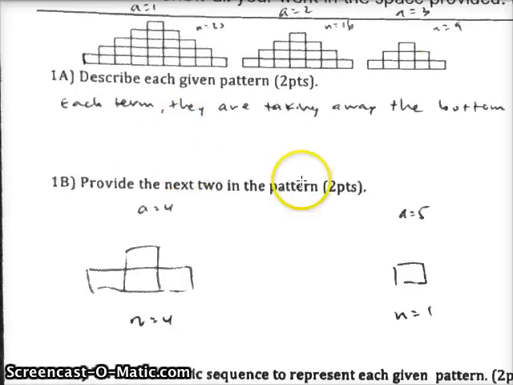1B, provide the next two patterns. Well, if I take away this bottom row, then I'm only left with these 4 boxes. And then after that, I only have 1 box, because I would eliminate those 3.